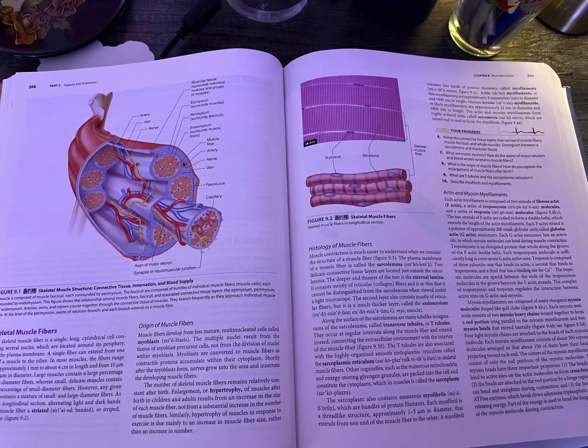Large muscles contain a large percentage of large diameter fibers, whereas small, delicate muscles contain a large percentage of small diameter fibers. However, any given muscle contains a mixture of small and large diameter fibers, as seen in the longitudinal section. Alternating light and dark bands give the muscle fiber a striated or striped appearance. Figure 9.2. Origin of muscle fibers.